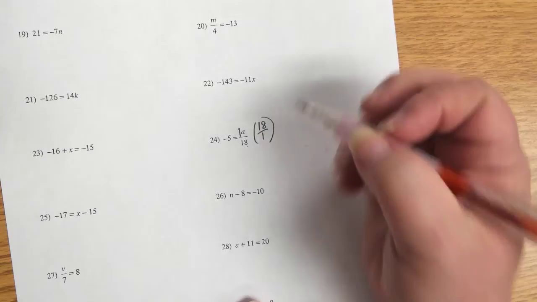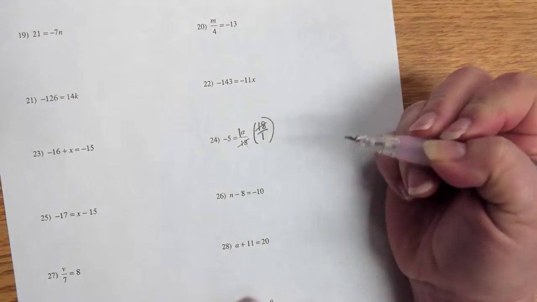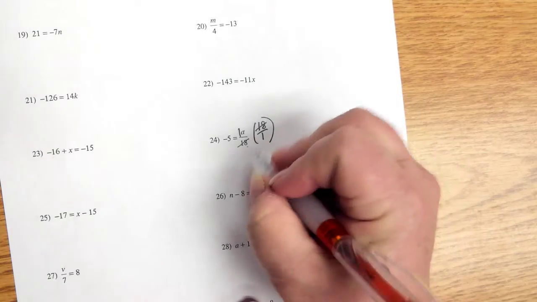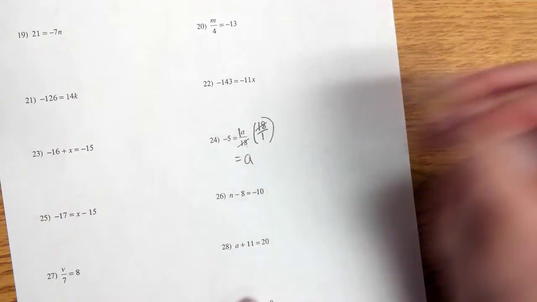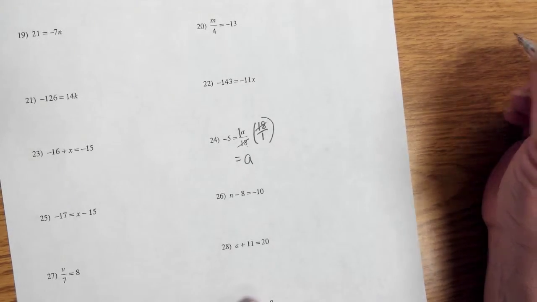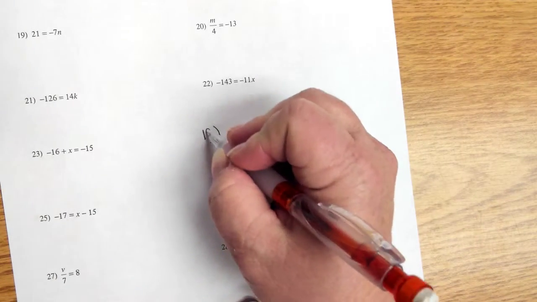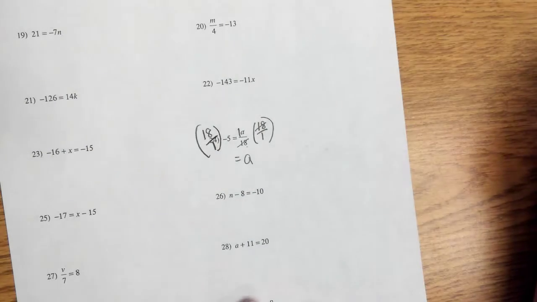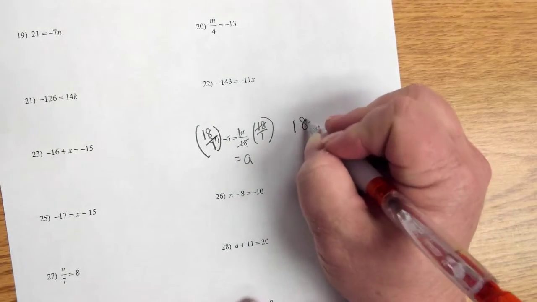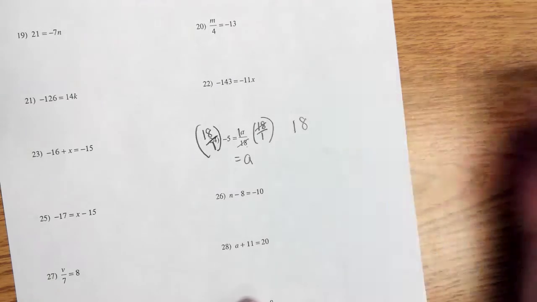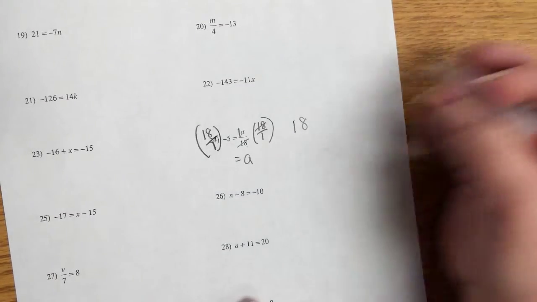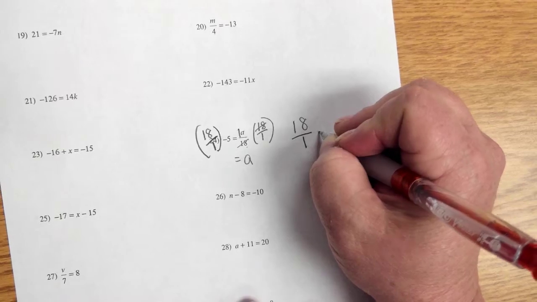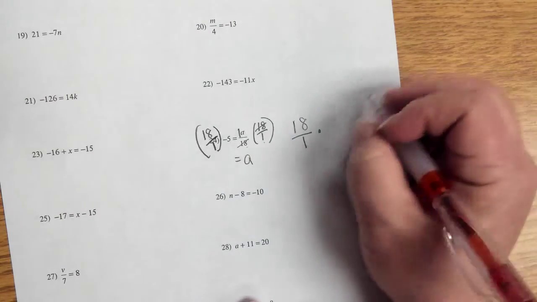When you do that, those 18s will cancel each other out. You end up with 1a, which is exactly what we want. The last step is you've got to take this side and multiply it times 18 over 1. Actually, you don't even need to write 18 over 1, but that's what it is. You could just multiply by 18.